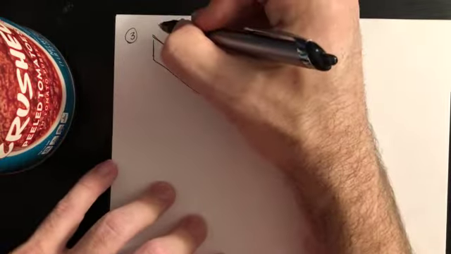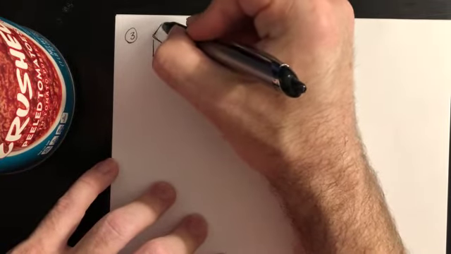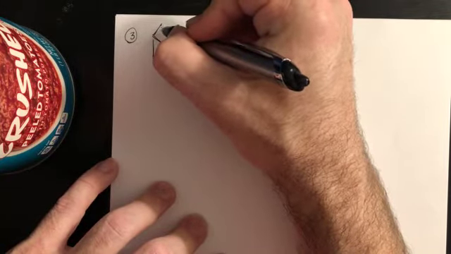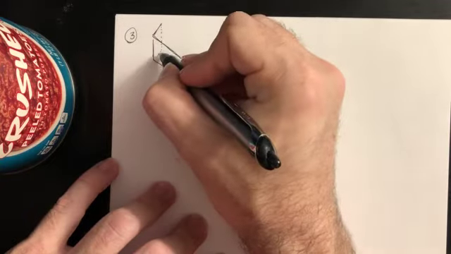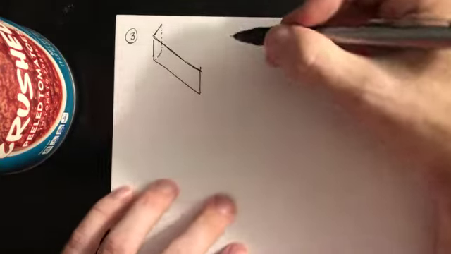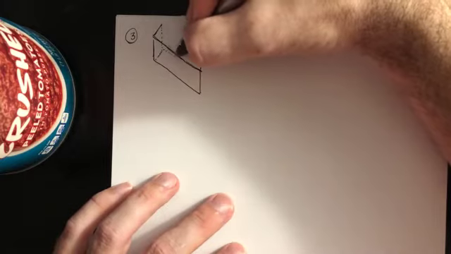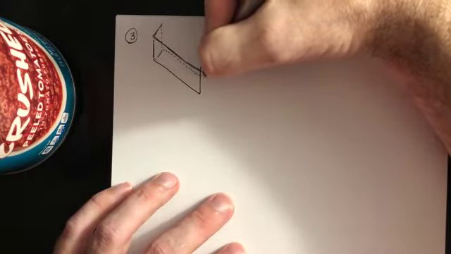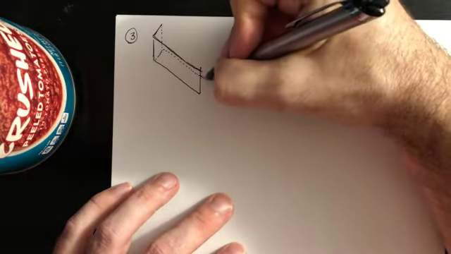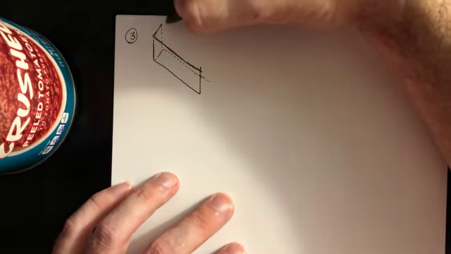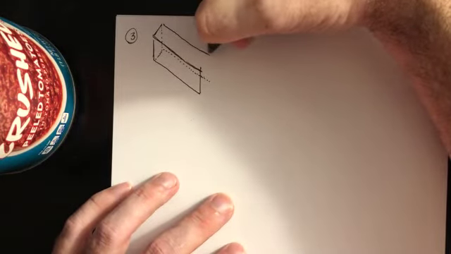And then we're going to do it like this. Okay, and then they went right underneath this line, and then they went like this.